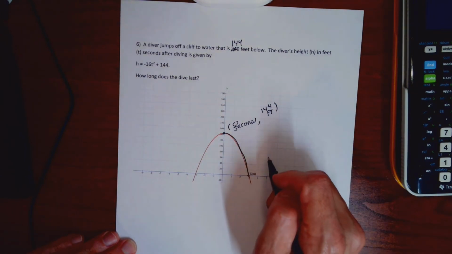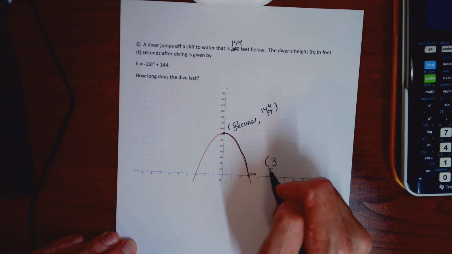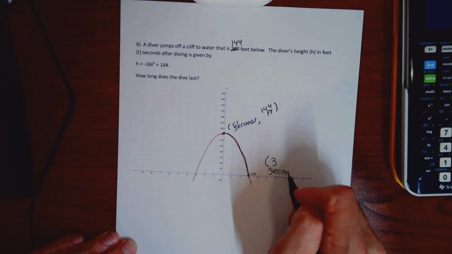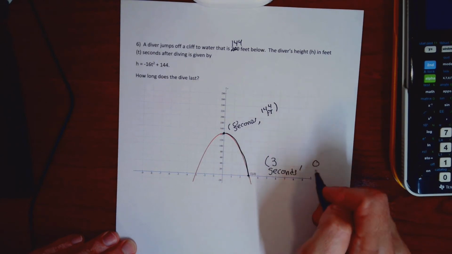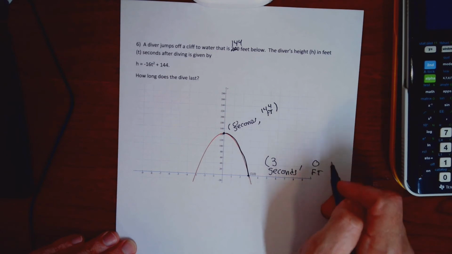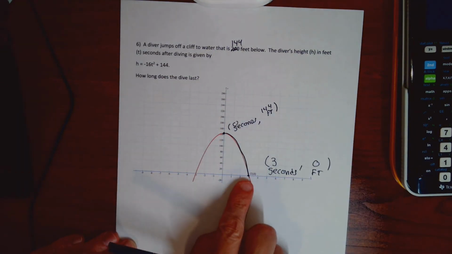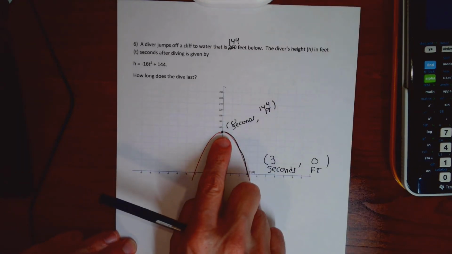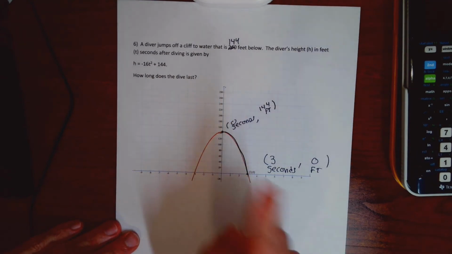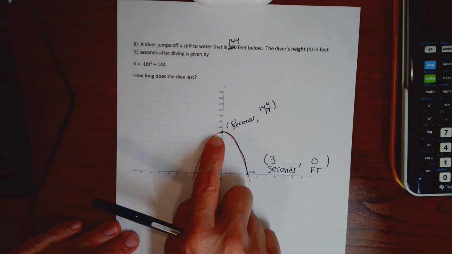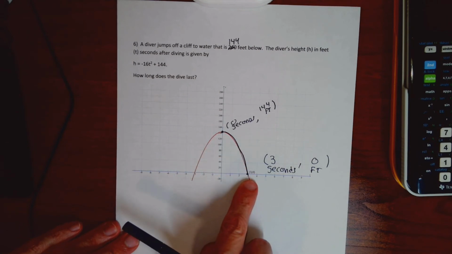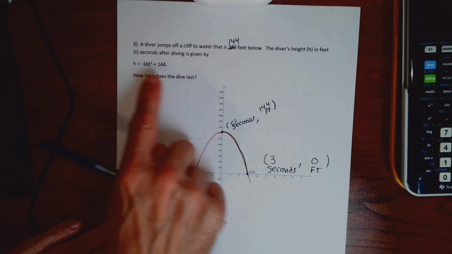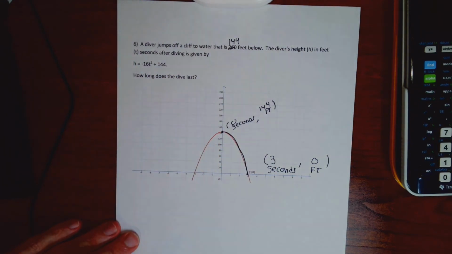And this point says at 3 seconds, the height is 0 feet again. So the answer is going to be 3 seconds. At 0 seconds, right the instant before the diver dives, she or he is at 144 feet, and then at 3 seconds the dive is over. So I'm just trying to find the time that gives a height of 0, and this is easy.